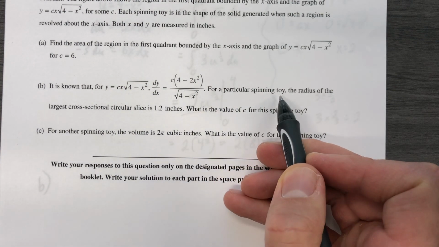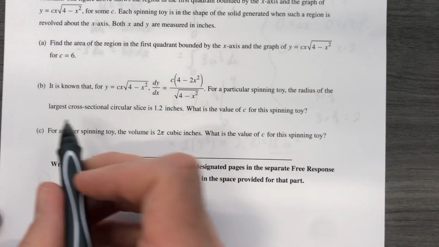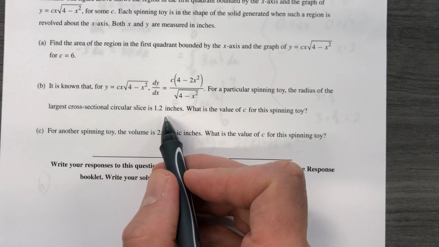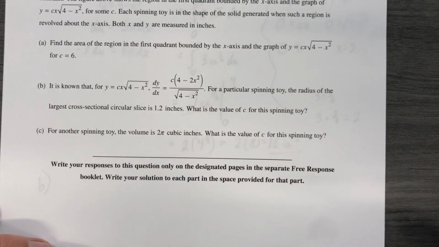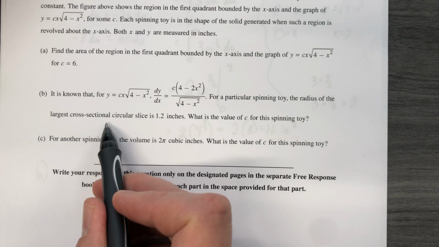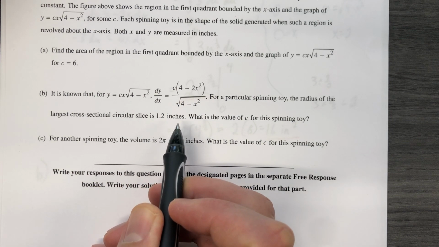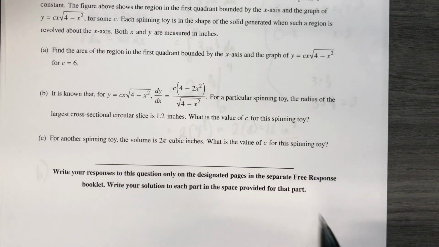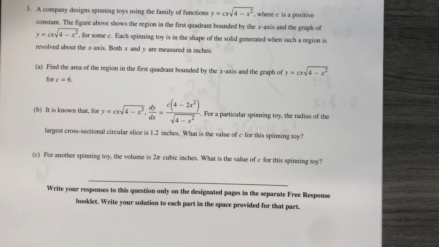For a particular spinning toy, a top, they didn't call it that, but that's what it is, the radius of the largest cross-sectional circular slice is 1.2 inches. What is the value of C for this spinning toy? Whoa, what? Okay. The radius of the largest cross-sectional circular slice is 1.2 inches. What is the value of C? The radius of the largest cross-sectional circular slice.